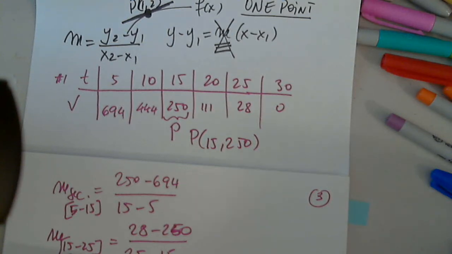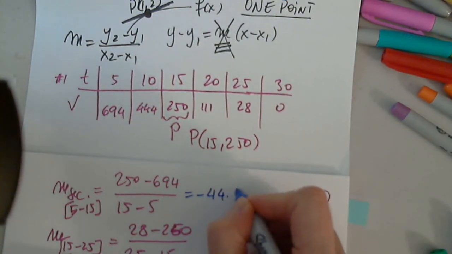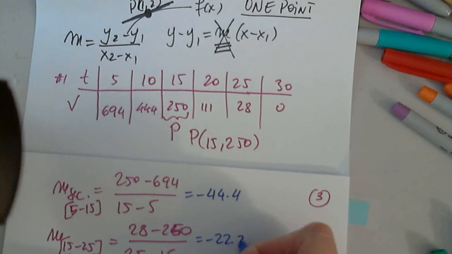The first one I got negative 44.4 and negative 22.2. Without the measurement unit, it means nothing. So Kush, can you give us the measurement unit? Kush, are you here?